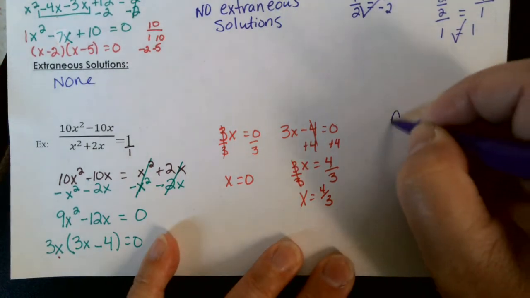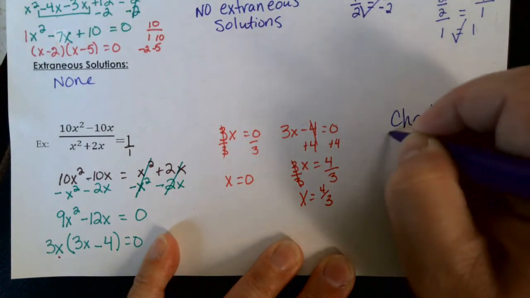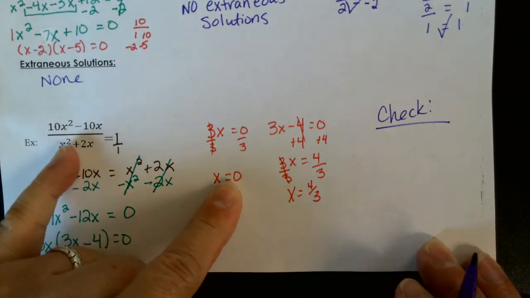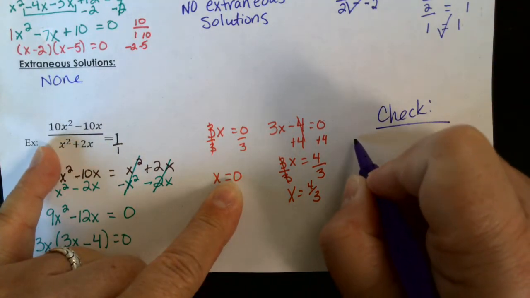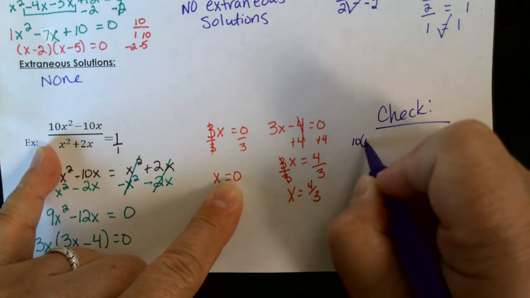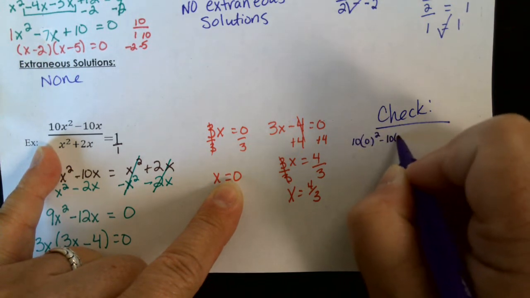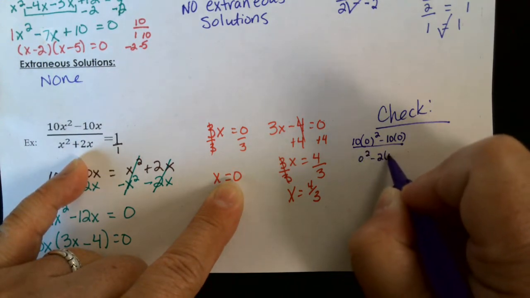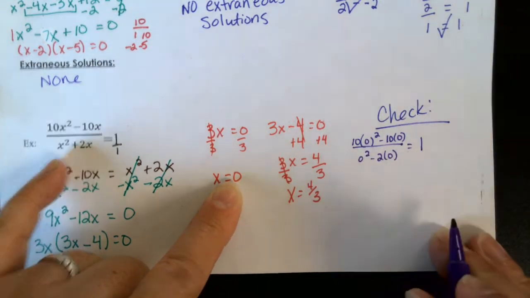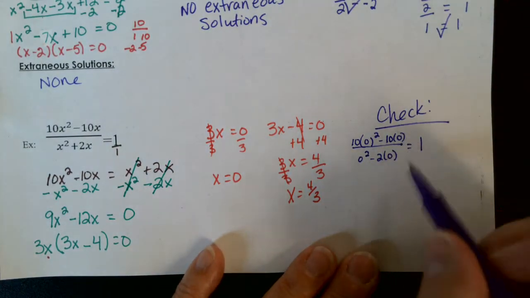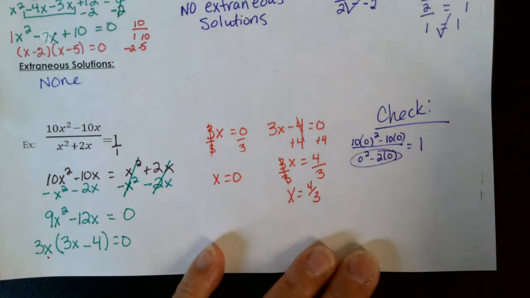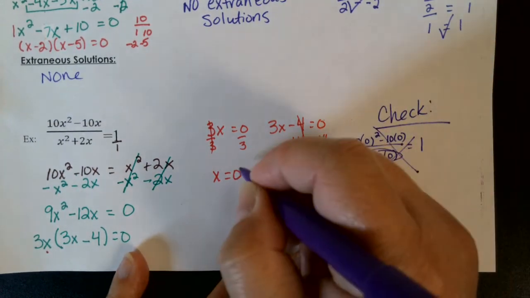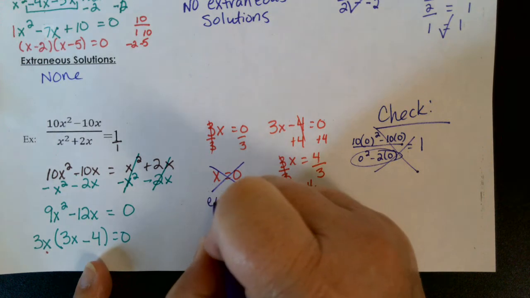Okay, now we have to check. So if I substitute 0 in here, I have 10 times 0 squared minus 10 times 0 divided by 0 squared minus 2 times 0 equals 1. Basically, that leaves me with a 0 in the denominator. That is undefined, so this does not work. So this is an extraneous solution.